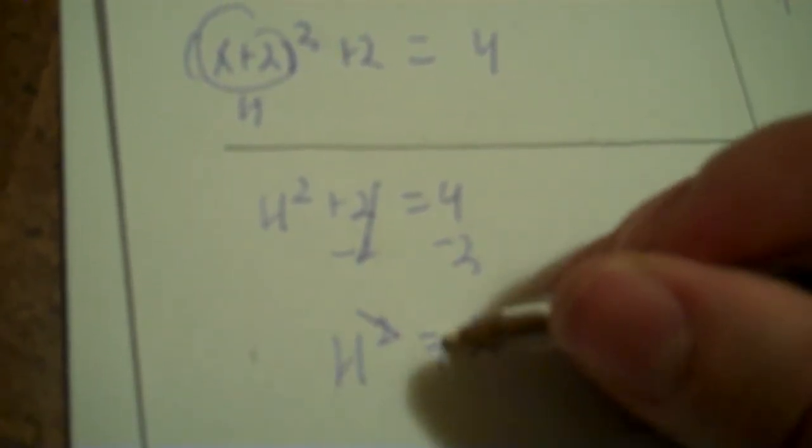So x plus 2 we bring back over here. Okay, so I remember it. Now find out what we're going to put here by solving for the h. So we take away the 2. That would be 2. Now I apply a square root.